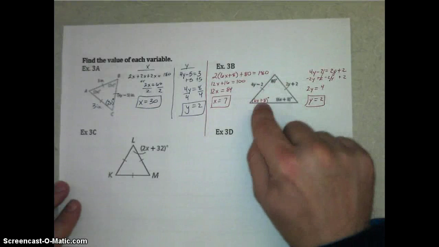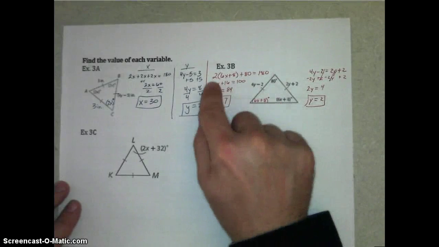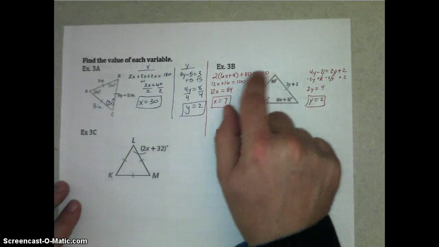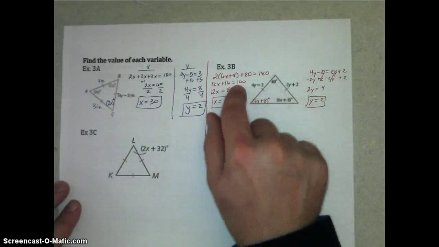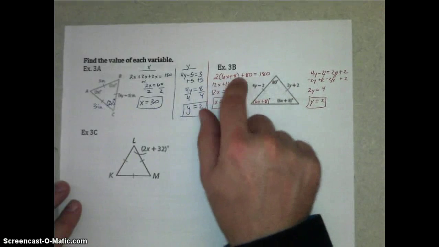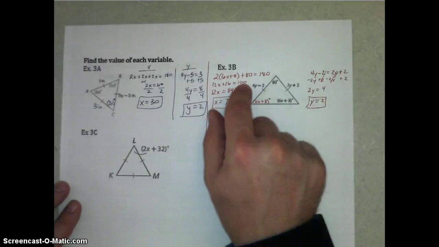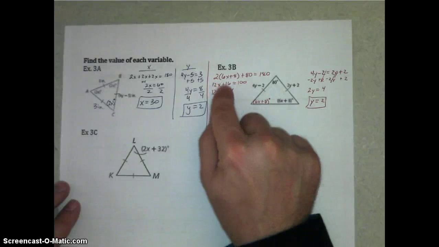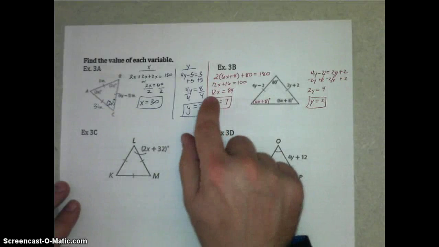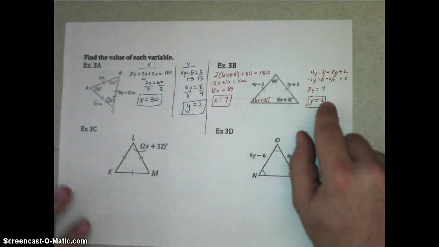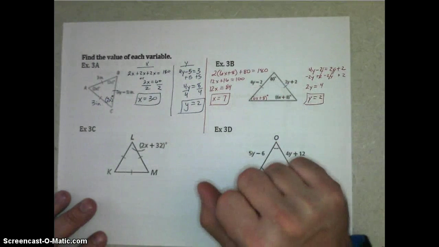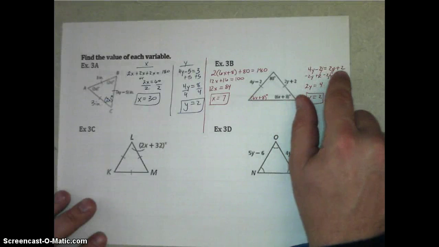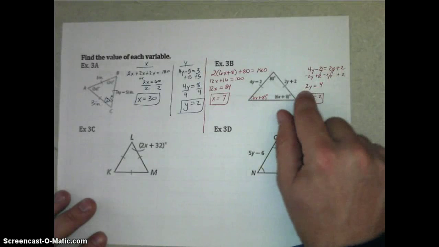So we add these two together, or double that, 2 times 6x plus 8, and then add it to 80 to get 180. Or you might have taken the 80 away from 180 first and just set 2 times 6x plus 8 equal to 100, which means 12x plus 16 equals 100, and 12x equals 84 when you subtract 16 from both sides, and dividing by 12 gives you x is 7. For the y's, these are the legs of the isosceles triangle, so they are congruent. Therefore, 4y minus 2 equals 2y plus 2. When you solve that, you should get y is 2.